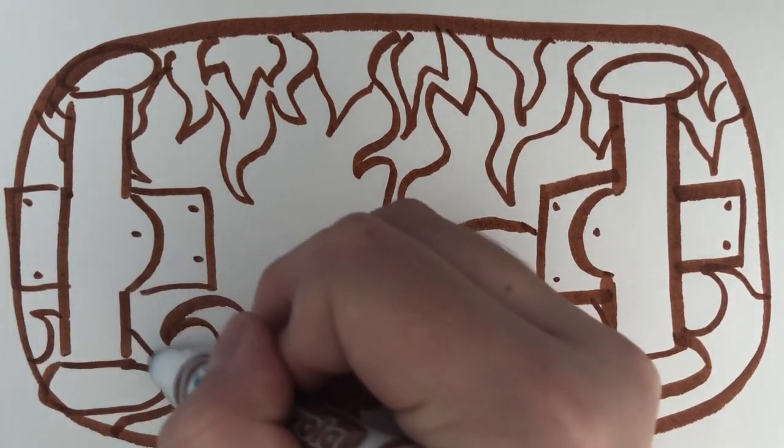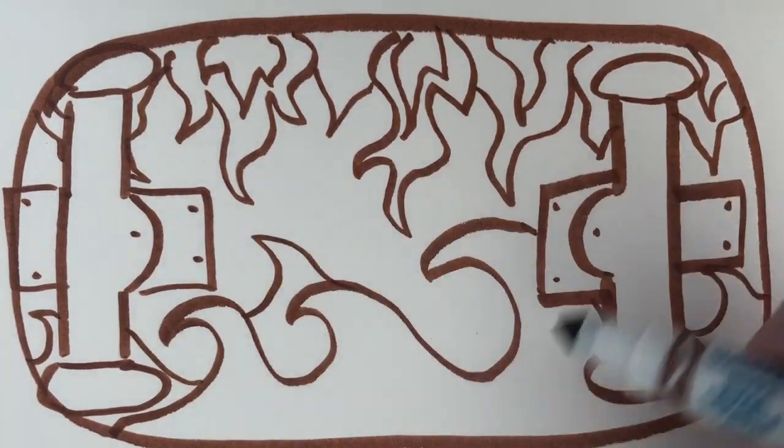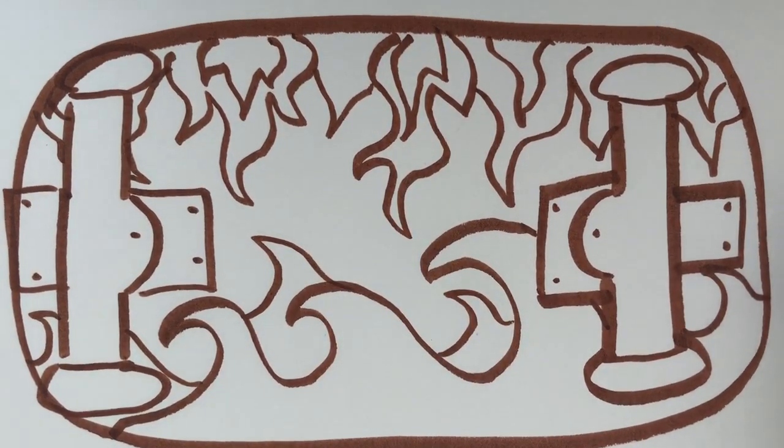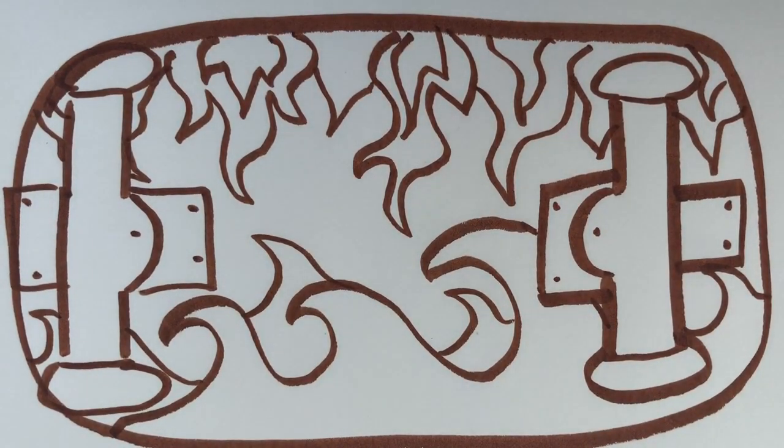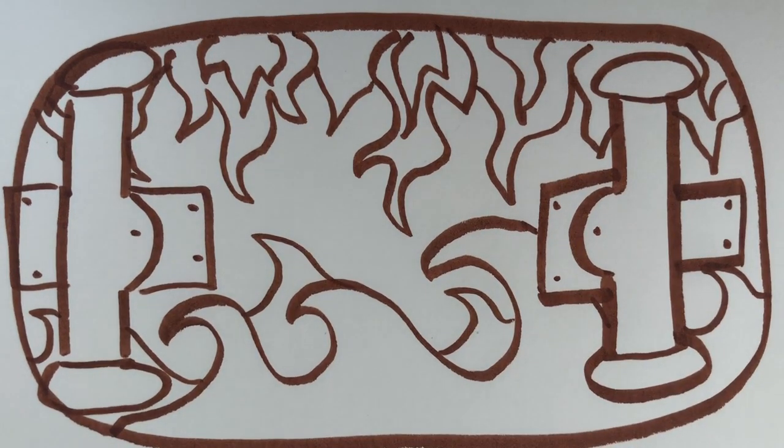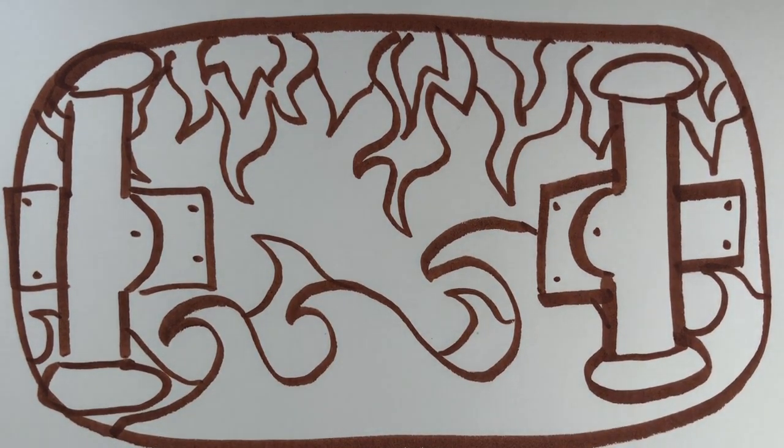All right, so now that I have my waves and I have my fire, that's it. That's where I'm going to stop today. I'm not going to add any coloring to it. That's all I'm going to do today. So I'm going to draw my skateboard itself, and then I'm going to draw the design I want to color in.